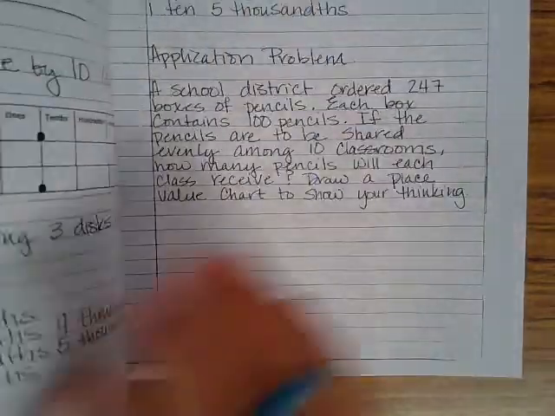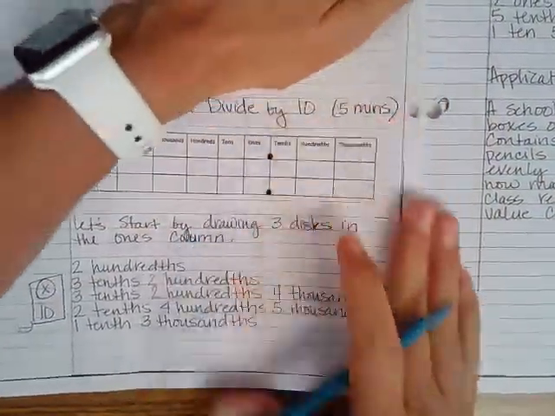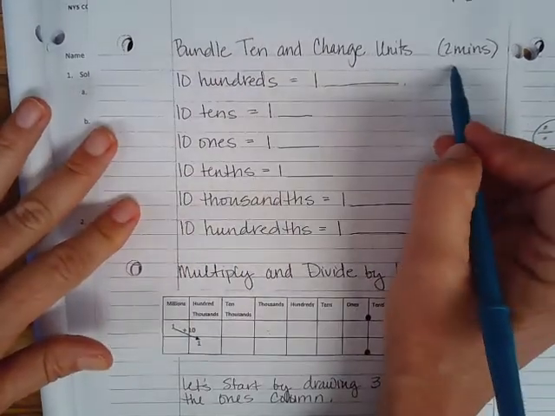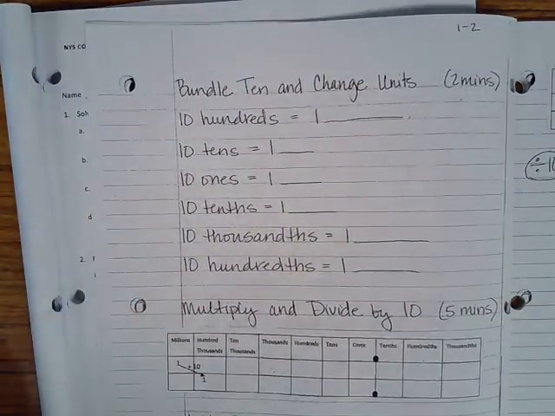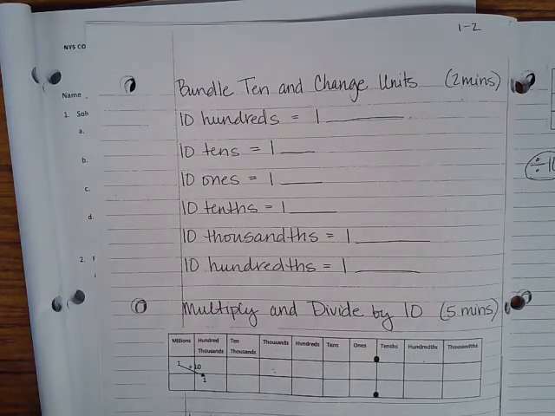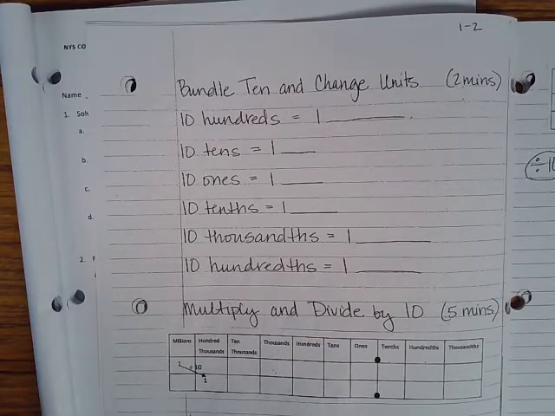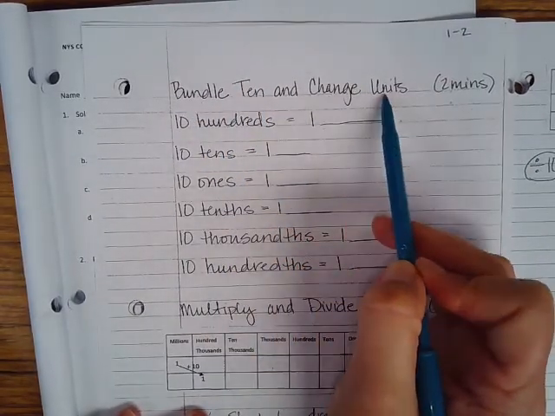All right, turn the page, and we're going to the next part of our fluency. So notice I put kind of how much time we're going to spend on this. I don't want us to spend too much time. This is supposed to be just a quick review. All right, here we go. You're going to bundle 10 and change units.